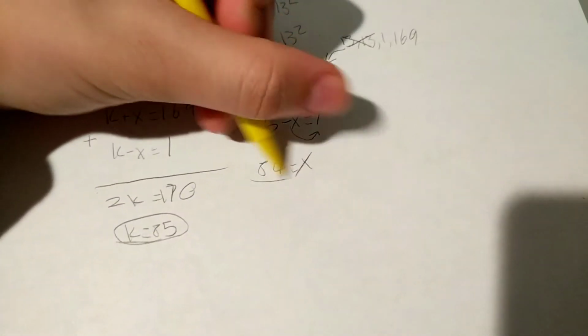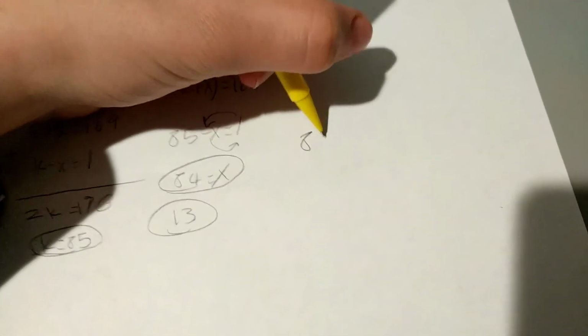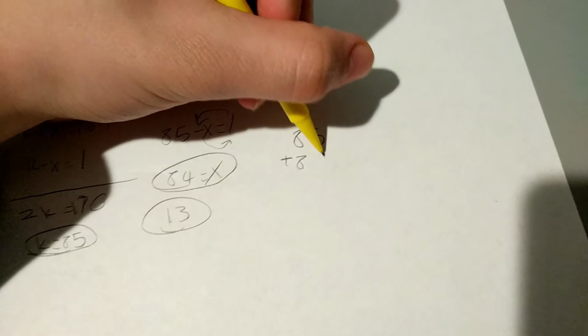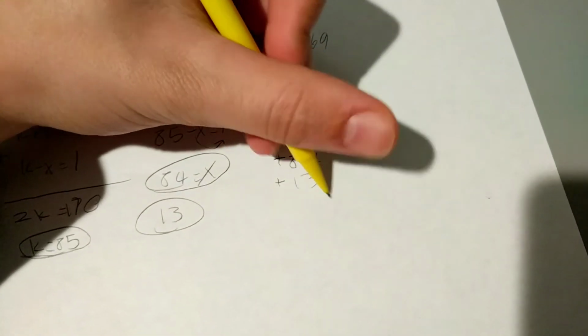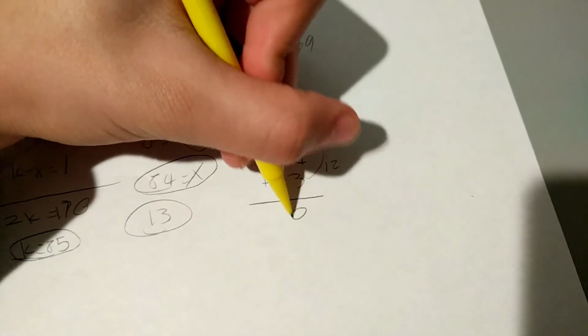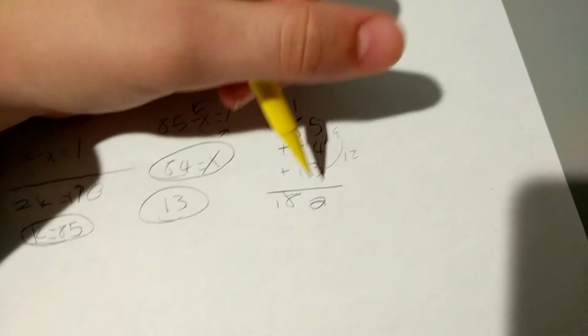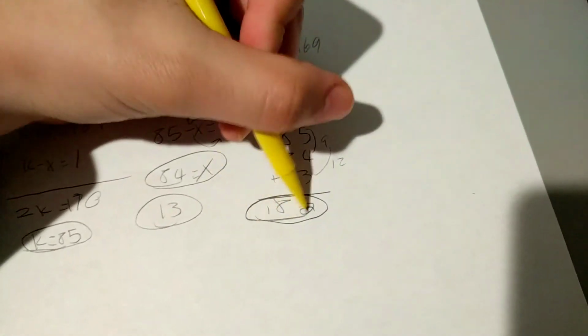Okay. And then we knew that we had 13 for the other length. So now all I have to do is add 85, 84, 13. Okay, this is 9, this is 12, 16, 17, 18. So the answer is 182.